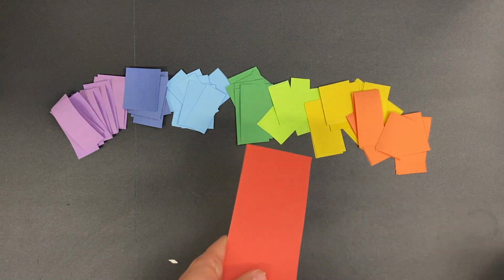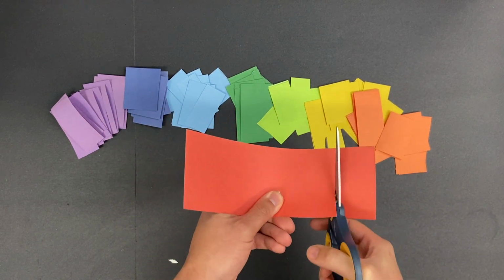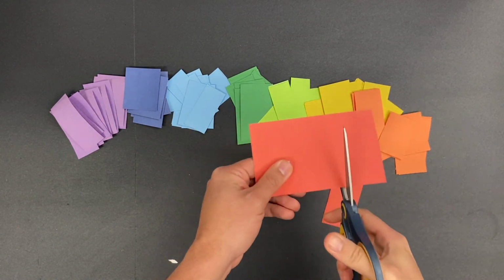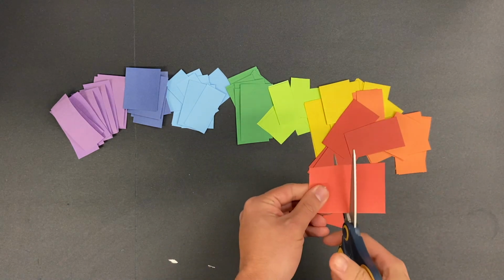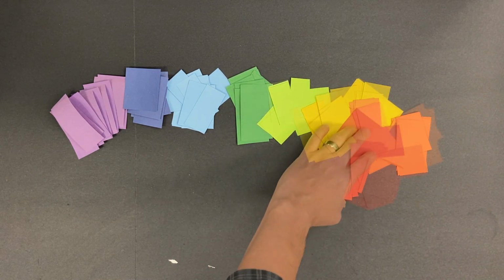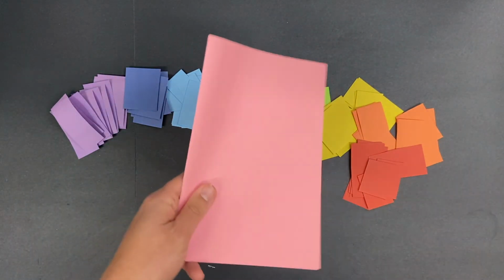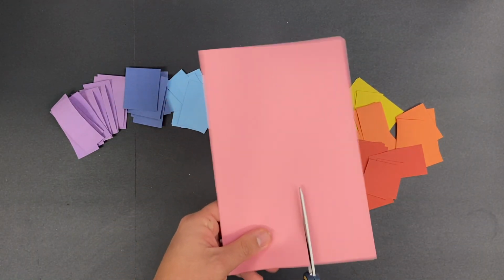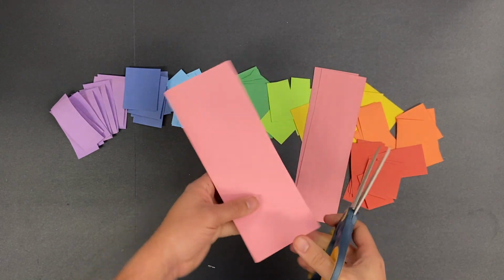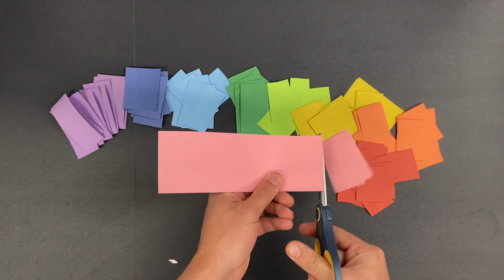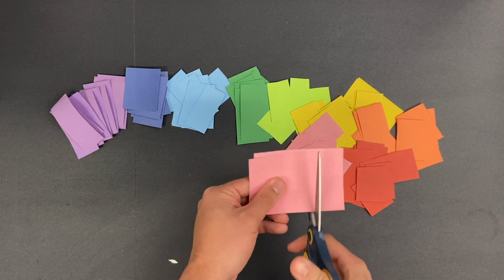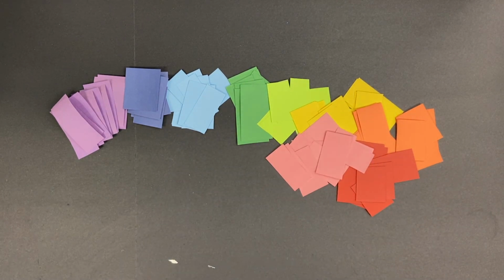So as you can see, I'm just cutting out the entire rainbow. I'm going from purple to blue to light blue to green to light green to yellow to orange to red and finally pink. And I've got this nice spectrum. That's what it's called when we go from one color and it looks like a rainbow to the next. It's called a spectrum. I've got a spectrum of colors and it's awesome. I'm having a great time.